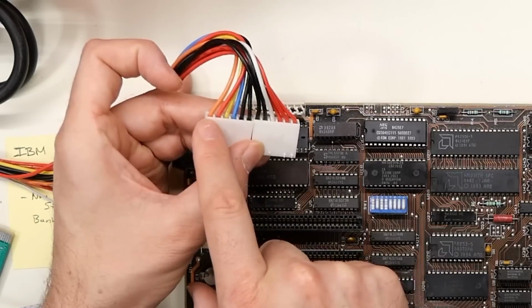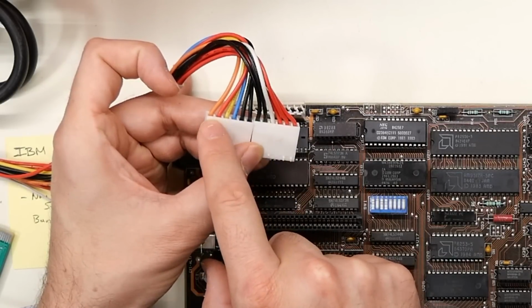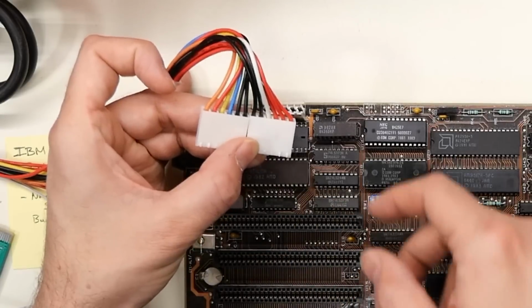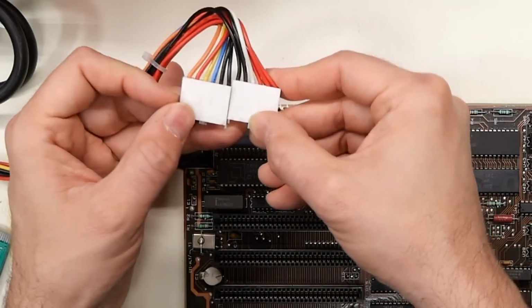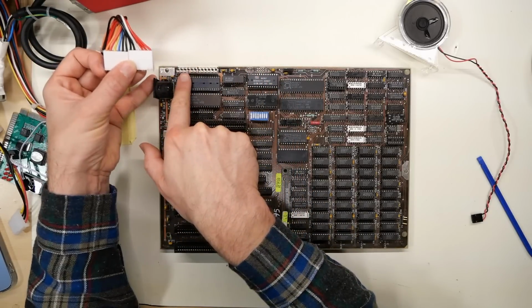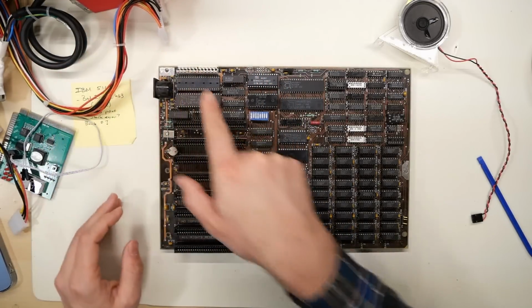The red wires are 5 volts, and I forgot what the blue, white, and orange do, but one of them is like power good, and I think there's a -5 and maybe a -12 on this power supply. So we're going to be going from this pin right here, which is the third from the keyboard connector, and then to these middle pins for ground.